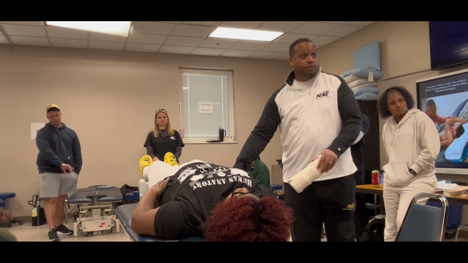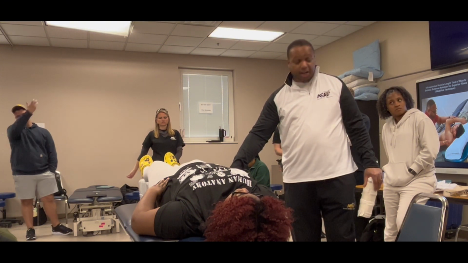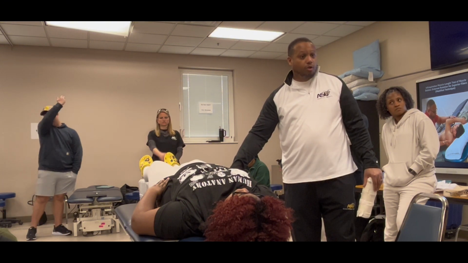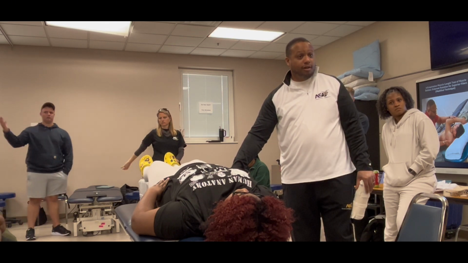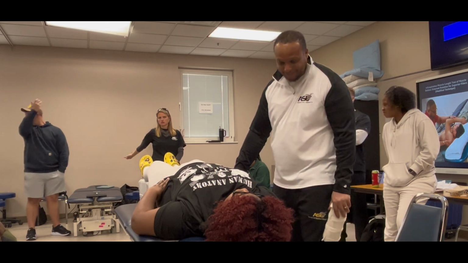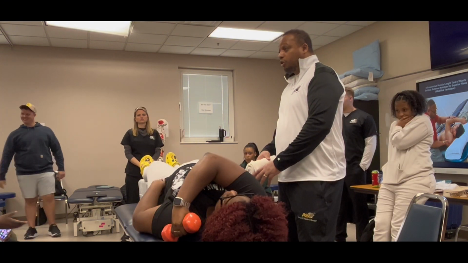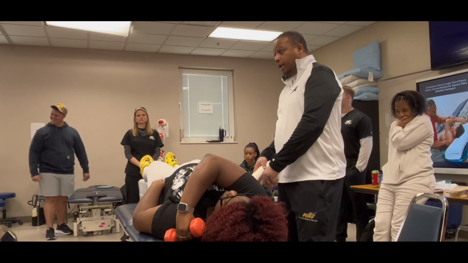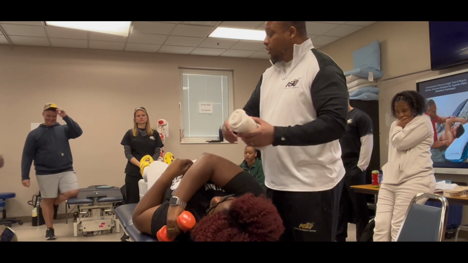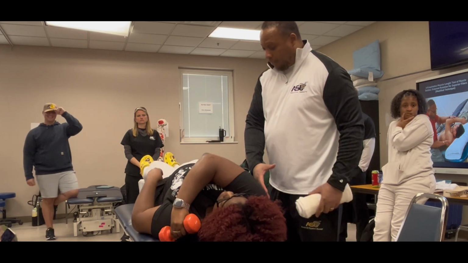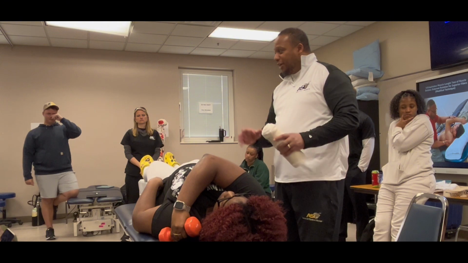So now, if the shoulder's in internal rotation like this, what is the position of the infraspinatus? Shortened or lengthened? Lengthened. She's gone from shoulder internal rotation to shoulder external rotation. So if I want to lengthen, either or.